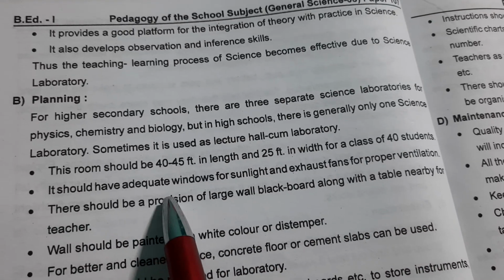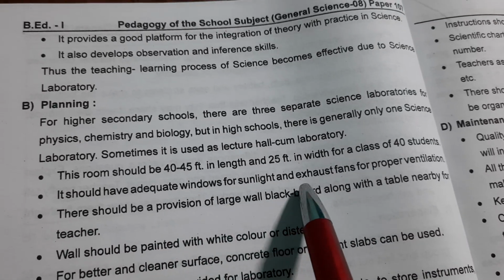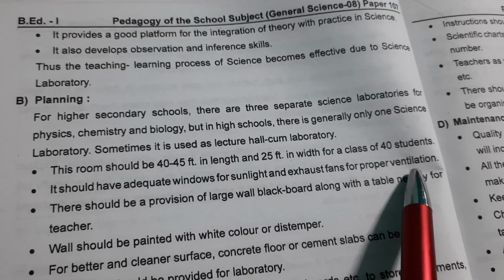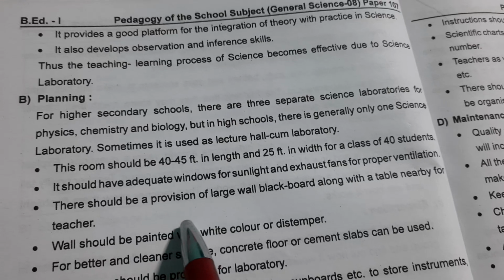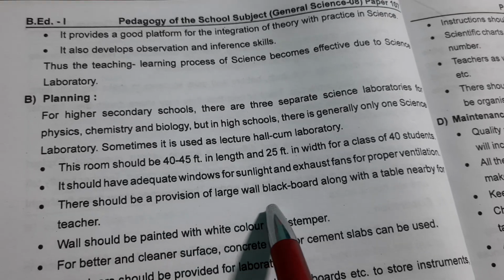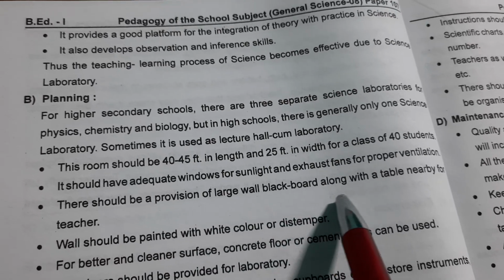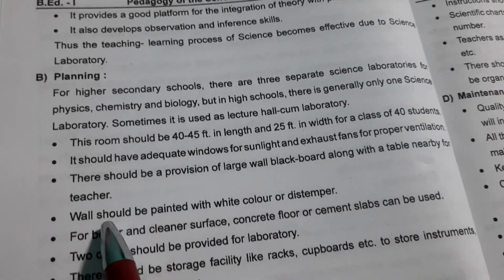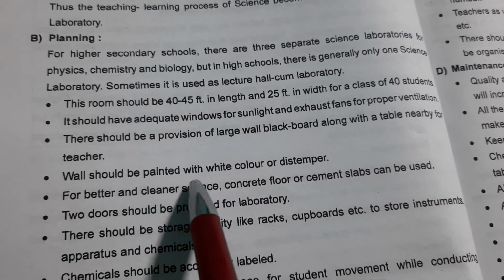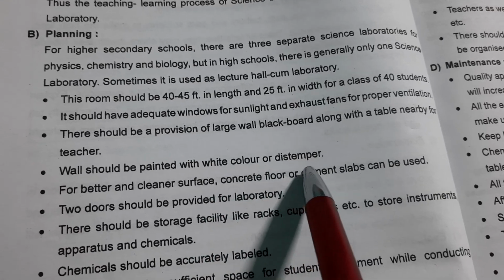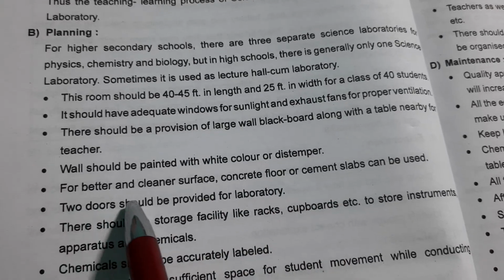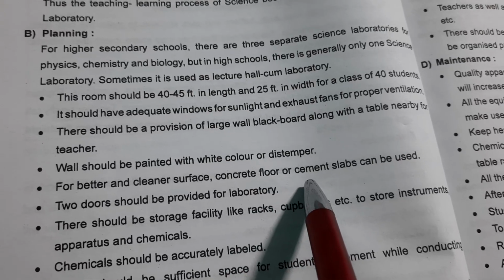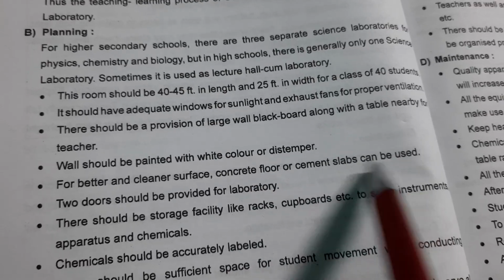It should have adequate windows for sunlight and exhaust fans for proper ventilation. There should be provision of a large wall blackboard along with a table nearby for the teacher. Walls should be painted with white color or distemper for a better and cleaner surface. Concrete floor or cement slabs can be used.